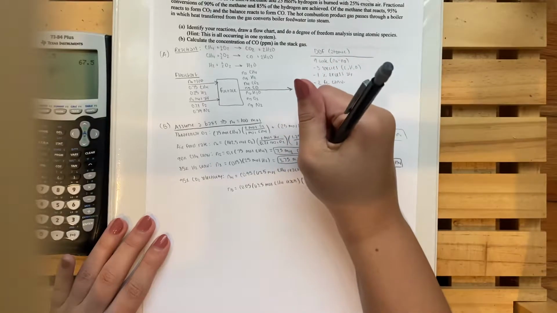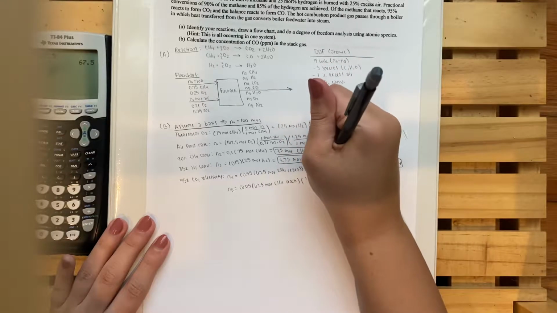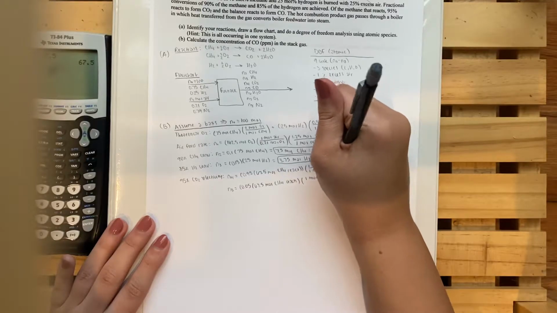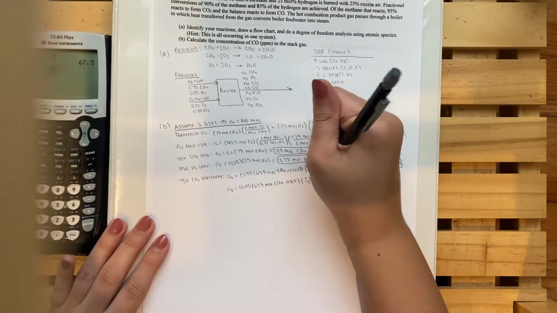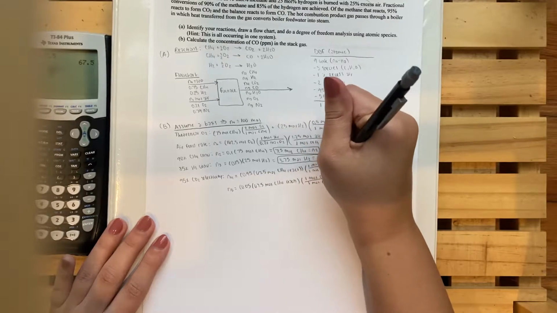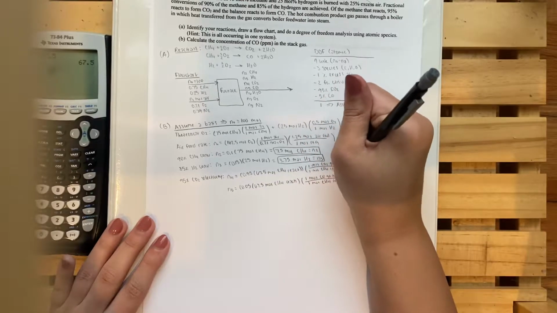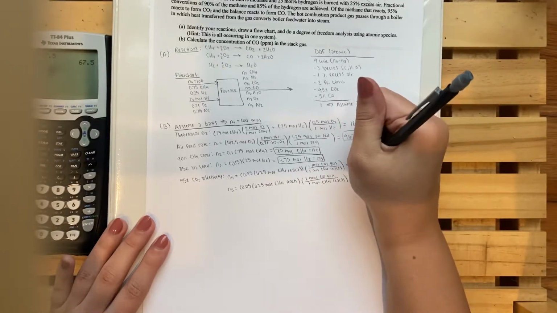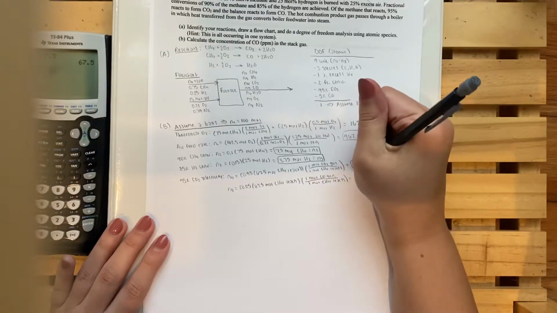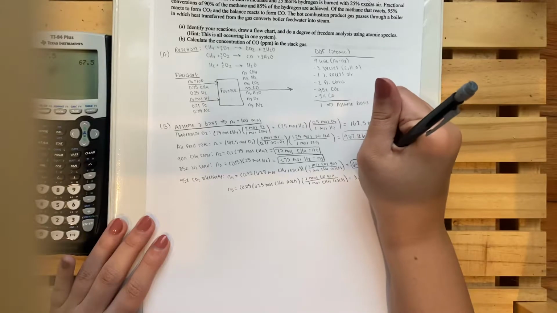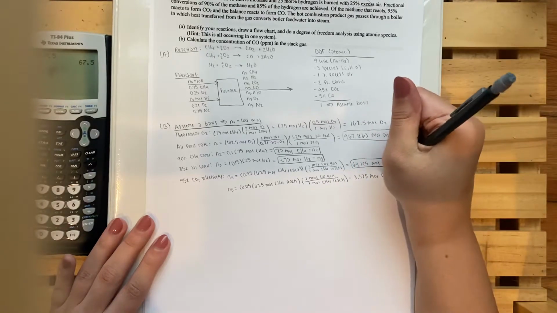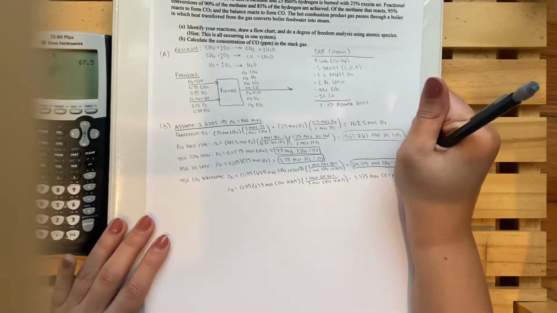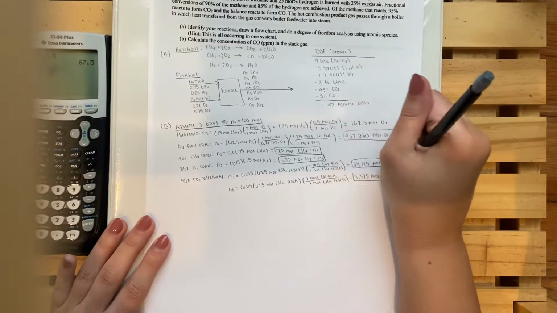And then there's 1 mole of CO generated per 1 mole of CH4 that reacts. And that gives us that there's 3.375 moles of CO formed, and that's N5.